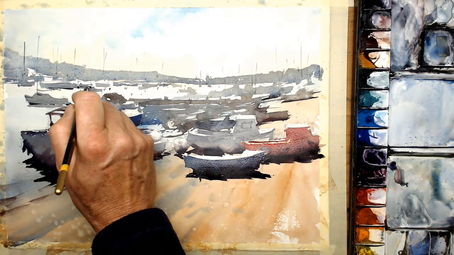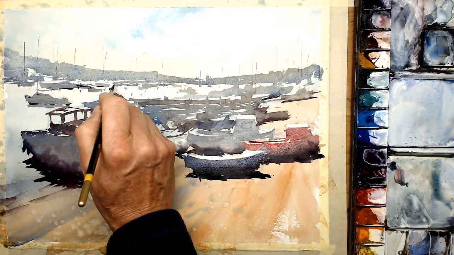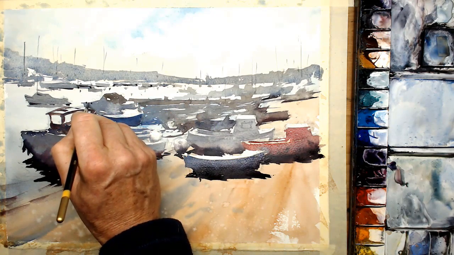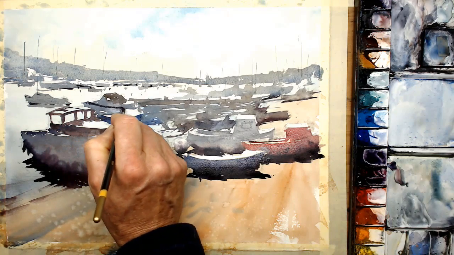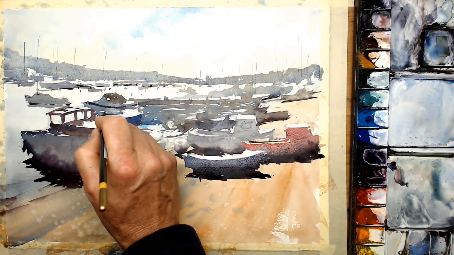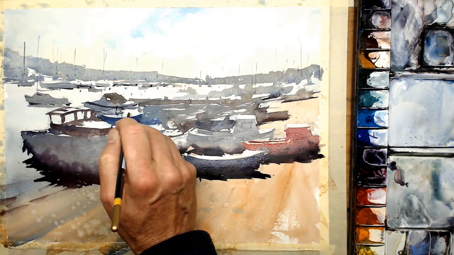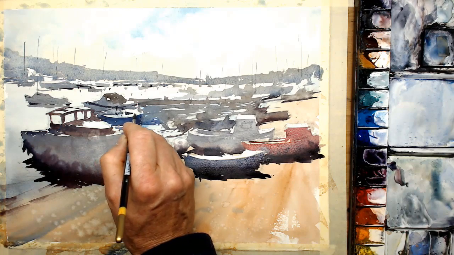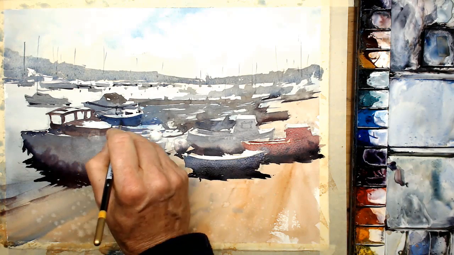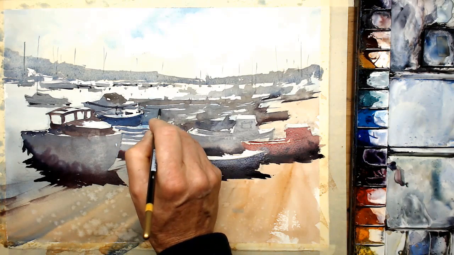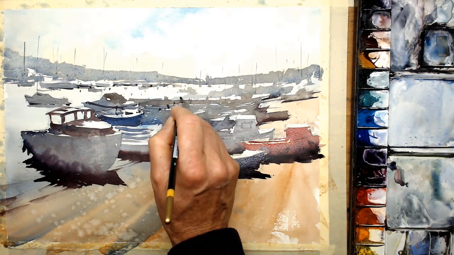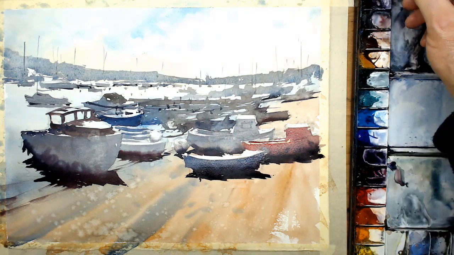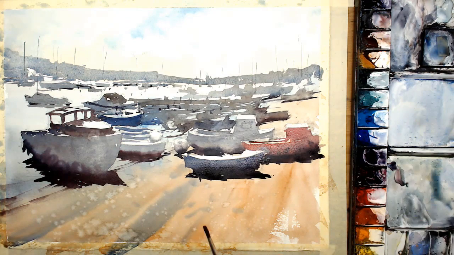Now, another thing that makes a boat more realistic is a waterline. So just a thin slither of a dark line along the waterline can help. Some marks across the top of the hull as well. Perhaps a few little windows here and there. They all add to giving the impression, the illusion of these boats.